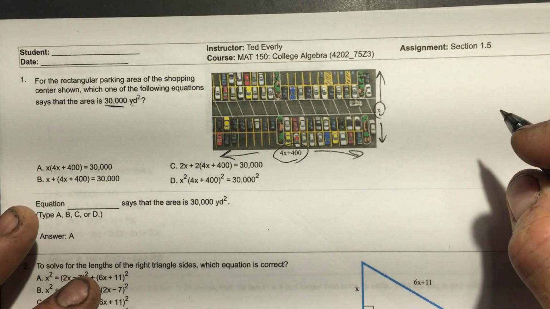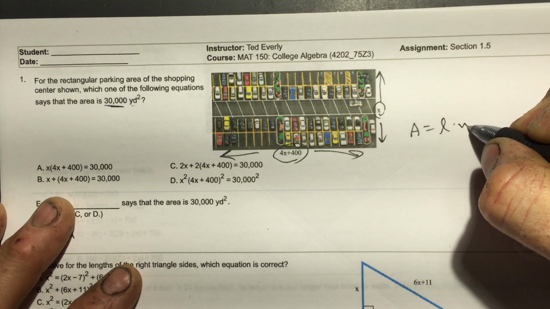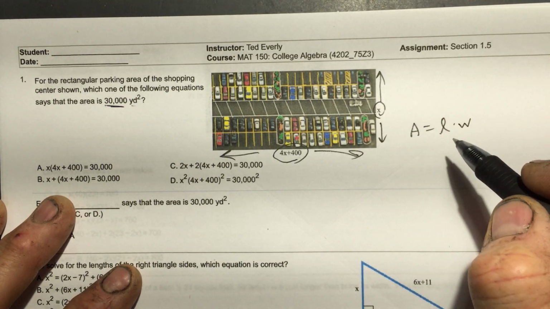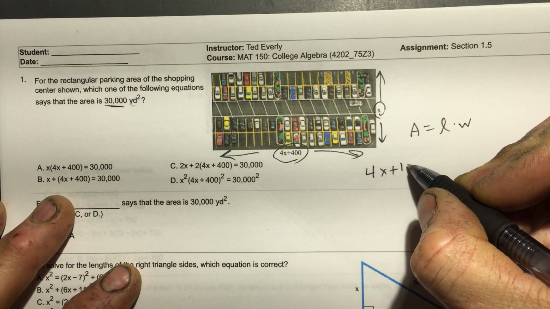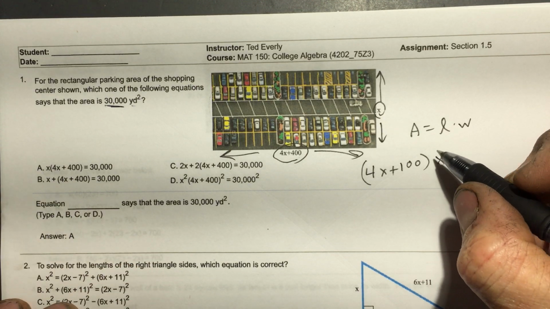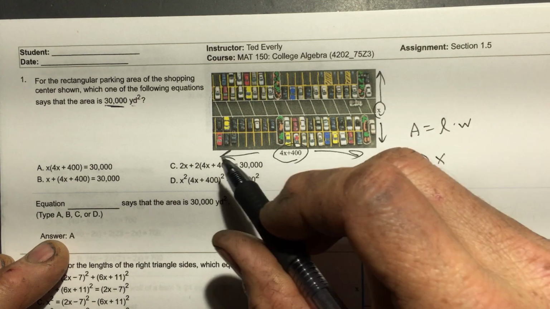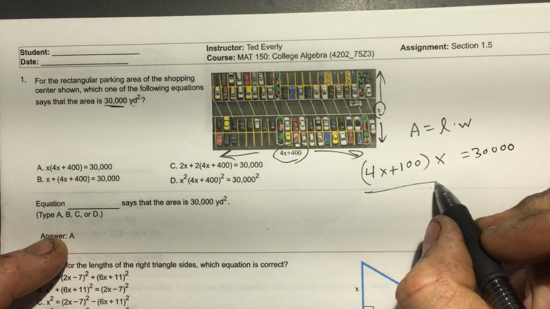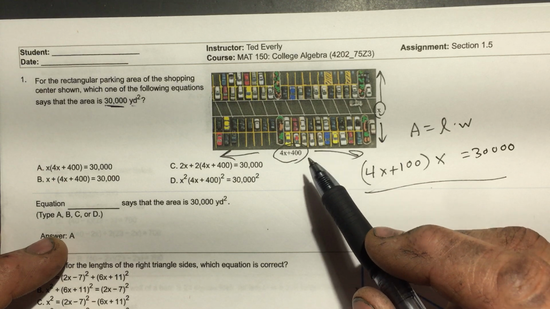Okay, now to find area of a rectangle is length times width. So here's my length and here's my width. So if I multiply those together, my length is 4x plus 100. My width would be x. And if I multiply those together, that would be my area, which is the 30,000. So this would be an equation that shows the area of this parking lot.